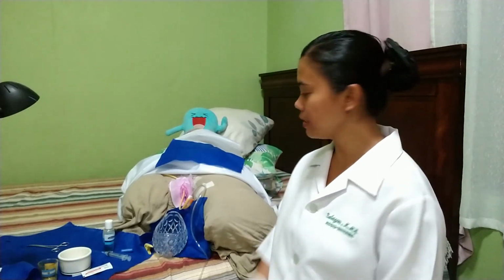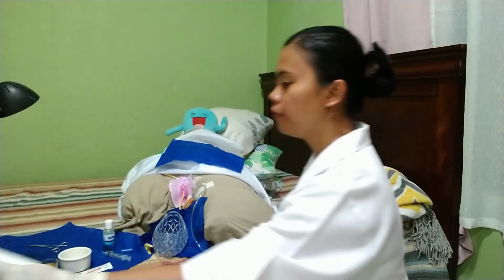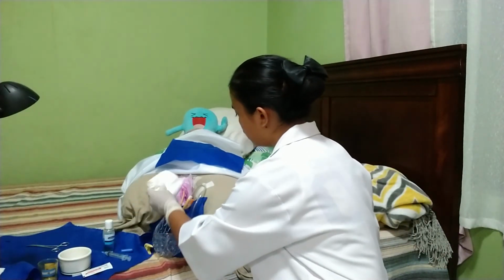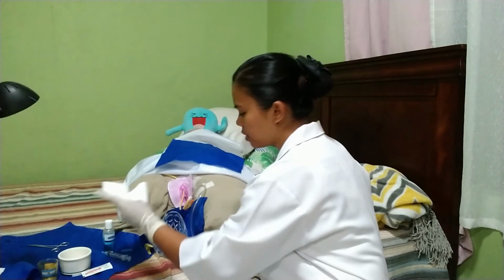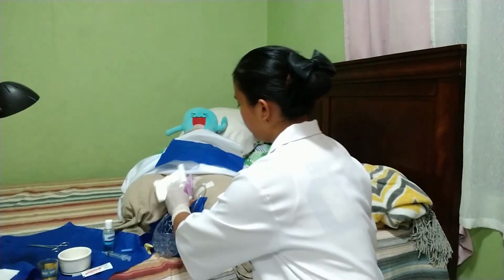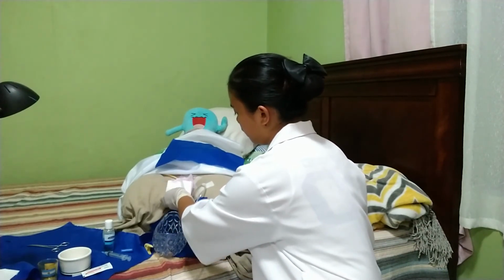The next thing to do is to cleanse our patient's perineal area as needed and dry it. We have to remove the antiseptic solution that's left in here because it can cause irritation to our patient. And dry it to avoid skin irritation as well.